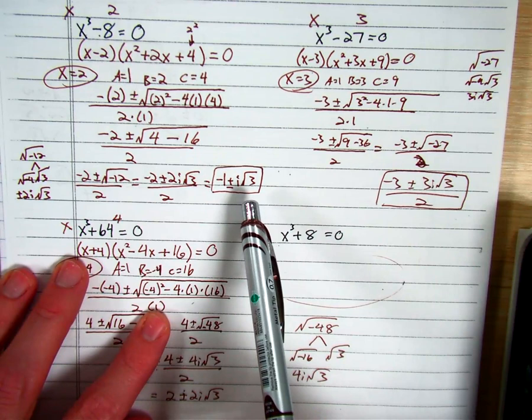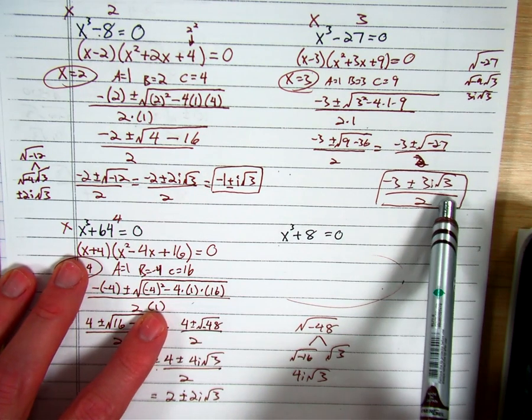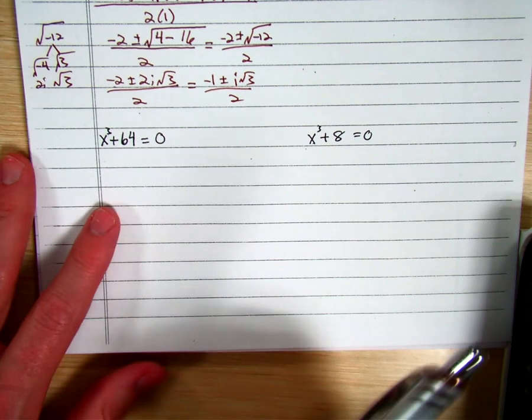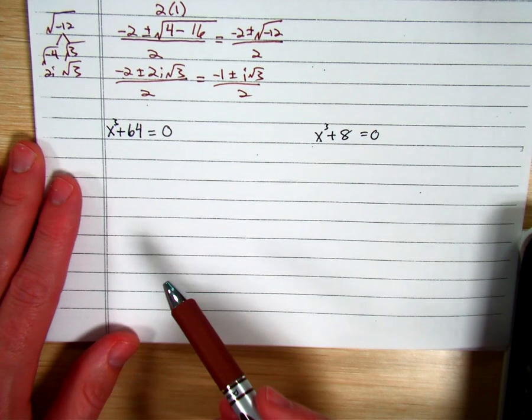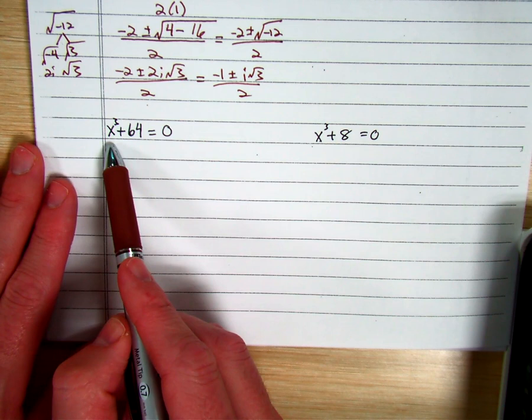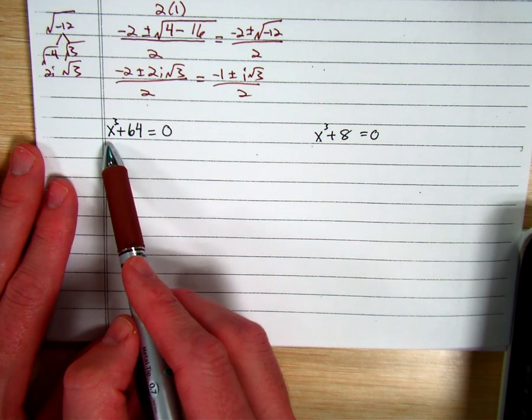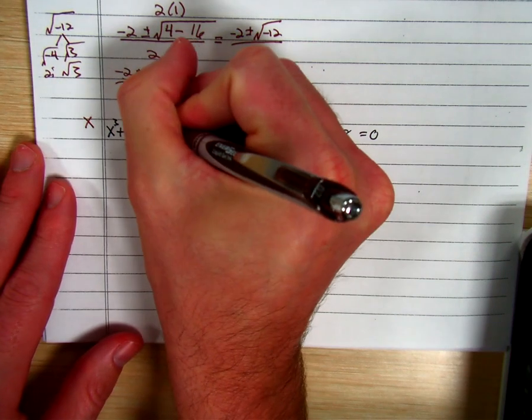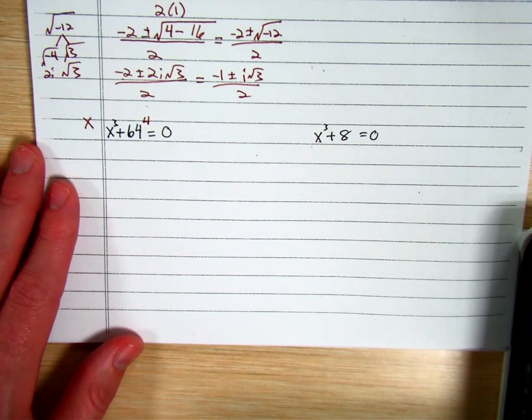We had a radical 3 there and a radical 3 there. I wonder. All right, let's do a plus 1. X to the third plus 64. What's being cubed? X is being cubed, and 4 is being cubed.